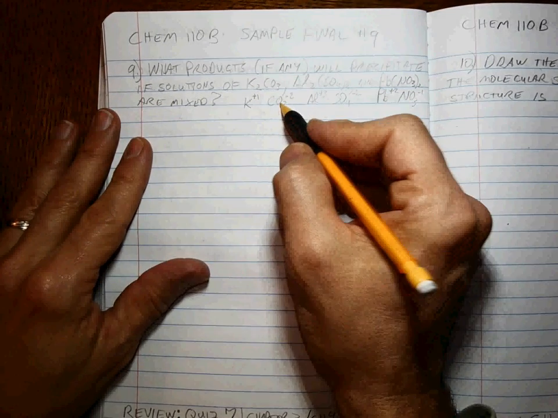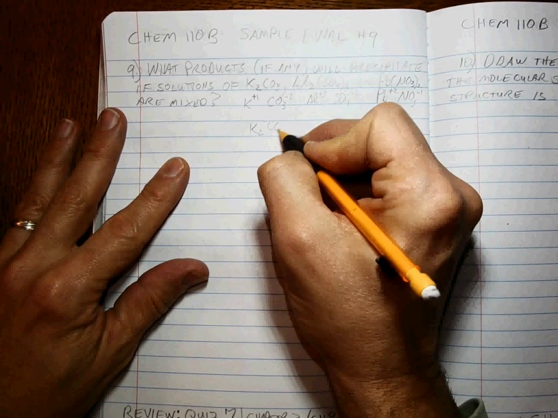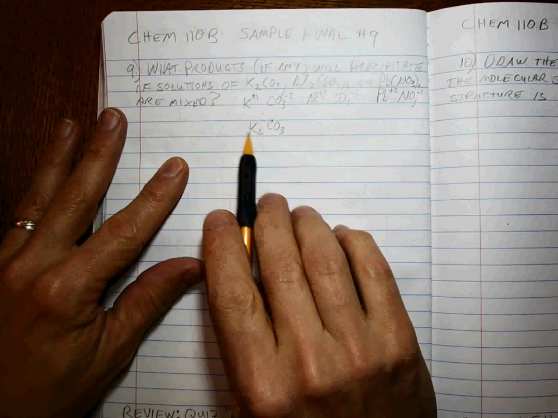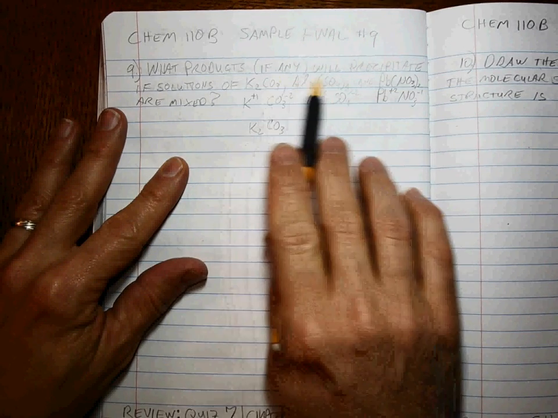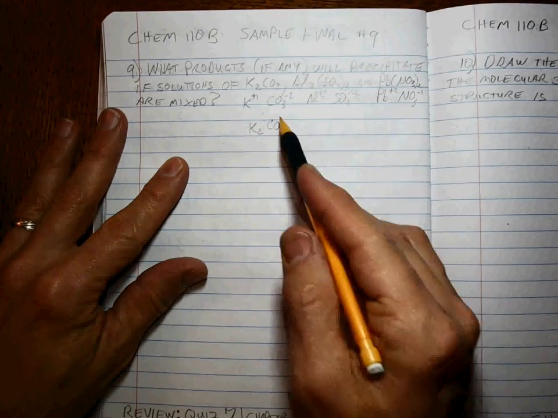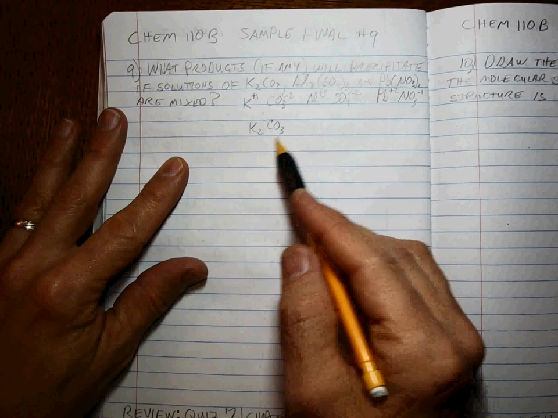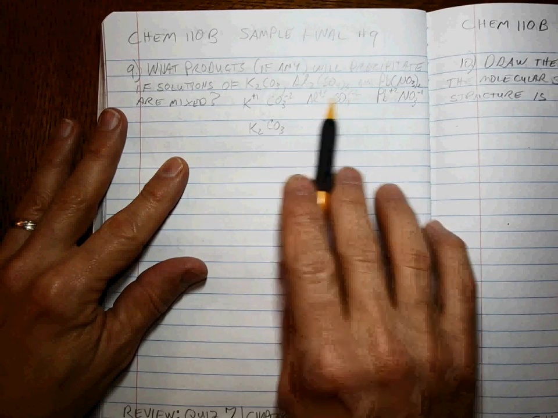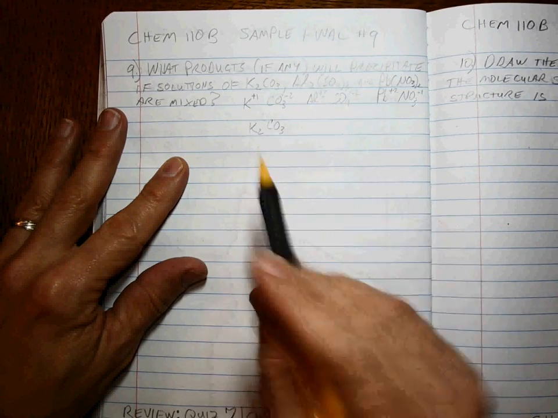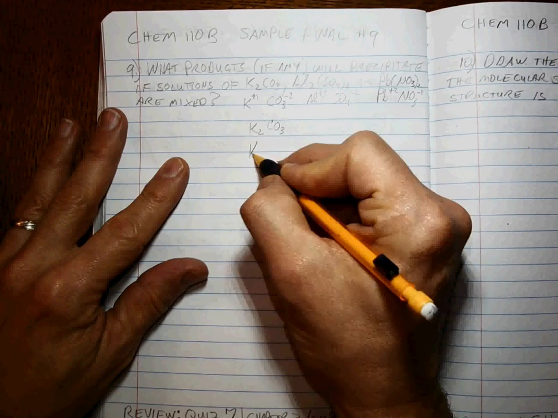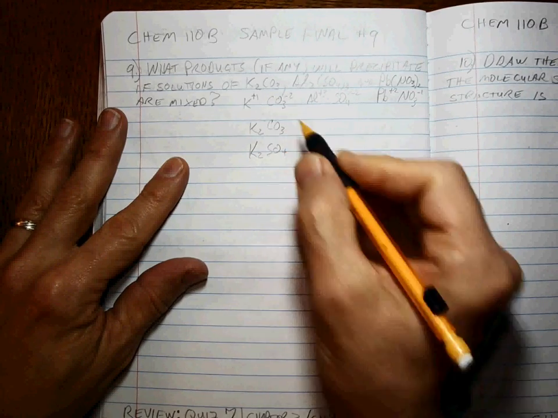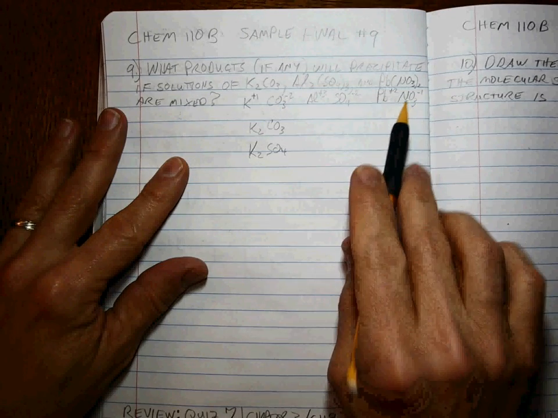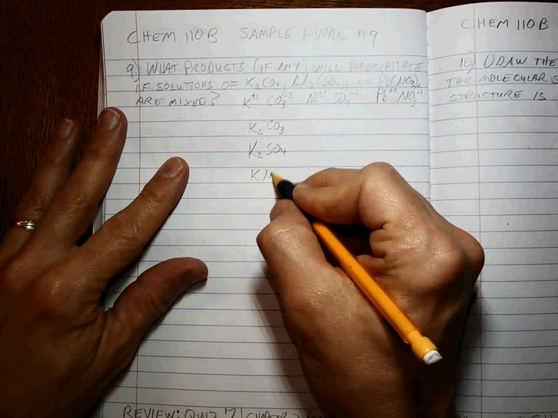So K+ and CO3 obviously makes K2CO3. Ionic compounds get made, so there's a net 0 charge, right? You see no charges up there. So all the cations and the anions have to add up to 0. K+ and SO4, well, if that's a -2, it's going to be the same ratio, K2SO4. And now we've got a K+1 and an NO3 -1, makes a KNO3.